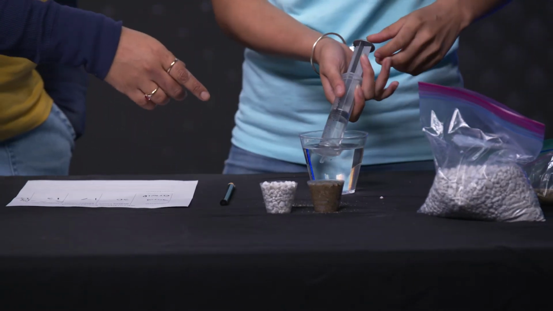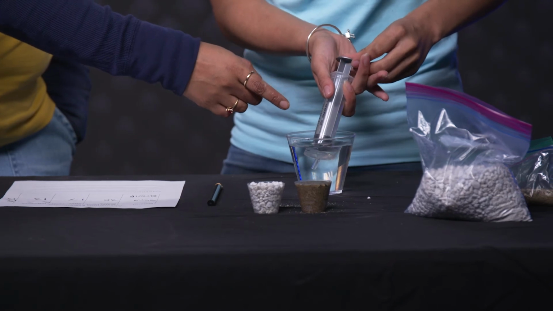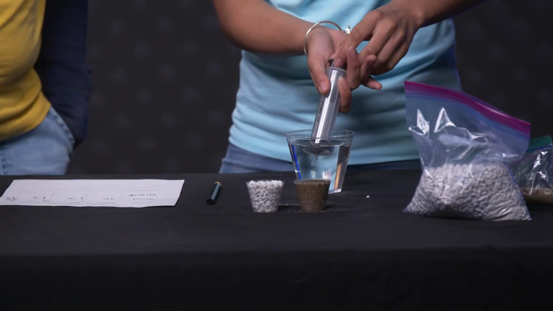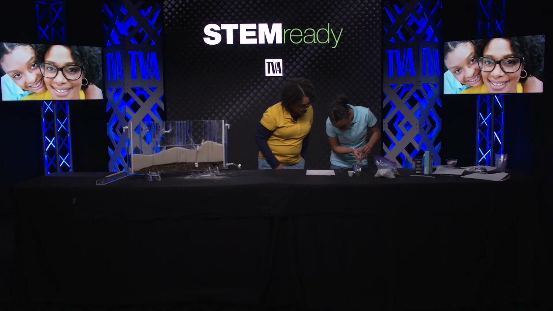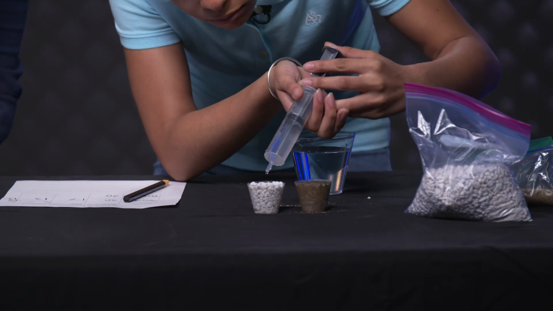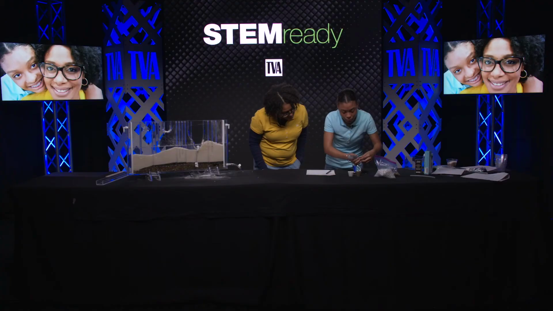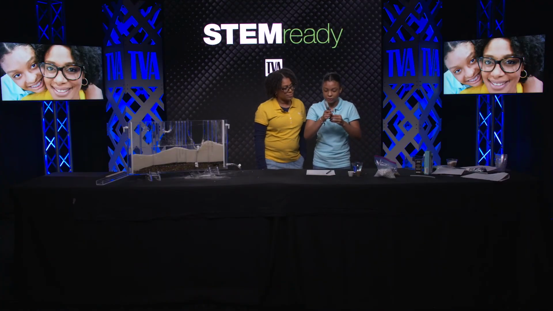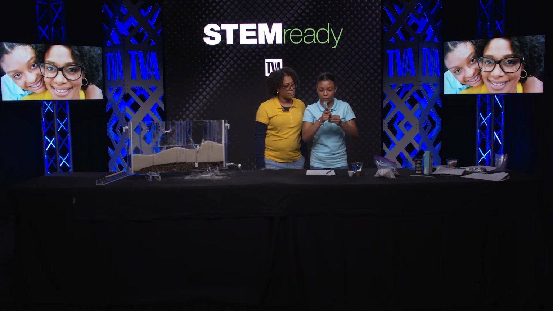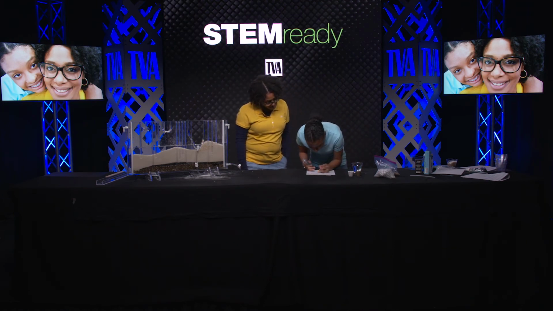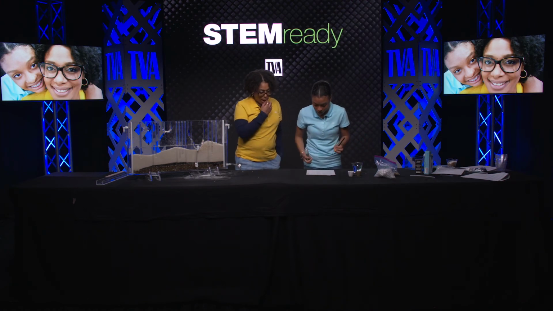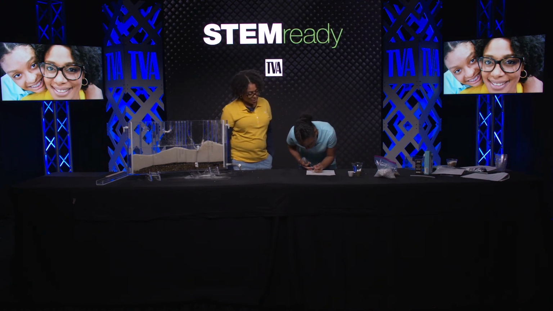All right, so now let's try to do the same thing. Let's start all the way over and let's have our starting amount of water, and then we're going to pipette it into the gravel. So my water level needs to be 30. And my water level after is 23. So the difference is 7.